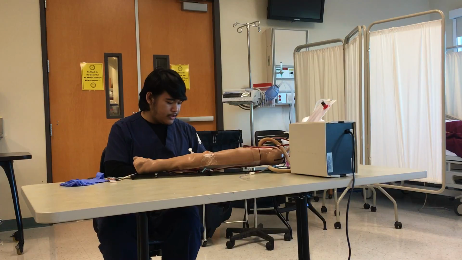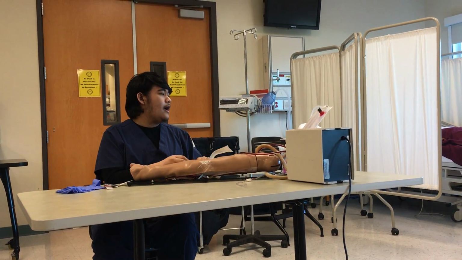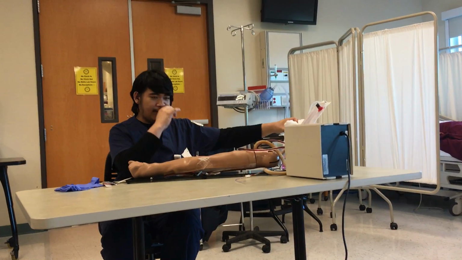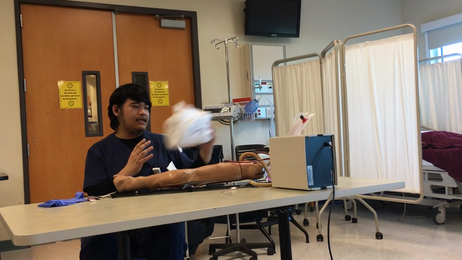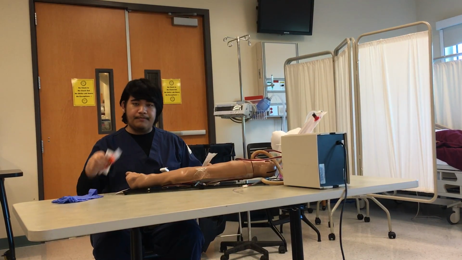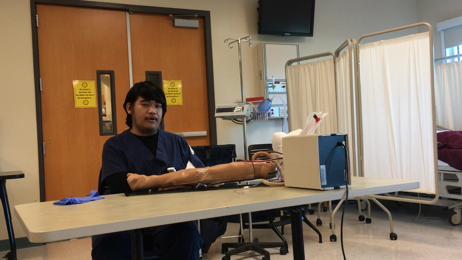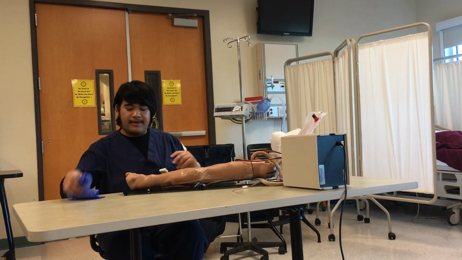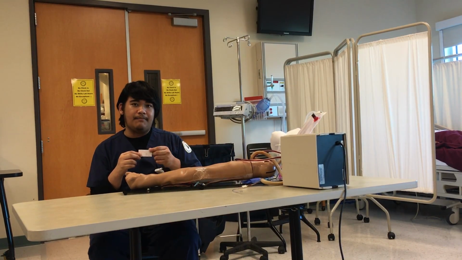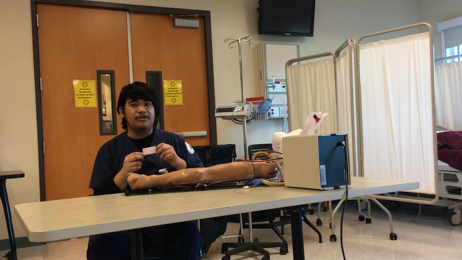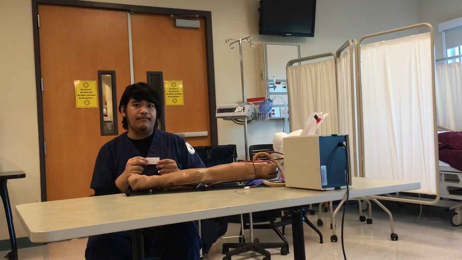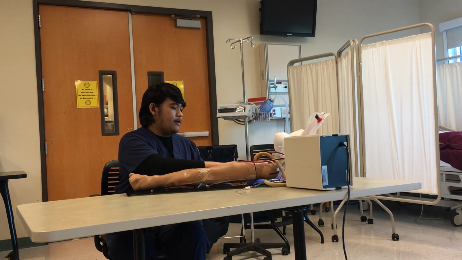We also need to make sure that we have an ice slush just in case we can't run it within 15 minutes, and a towel just in case we need to find the radial or the place where we are going to do the procedure. Once we have all the equipment, I'm going to fill out the requisition slip with the patient's name, the patient's temperature, FiO2, the time that I did the arterial blood gas test, and the room number.